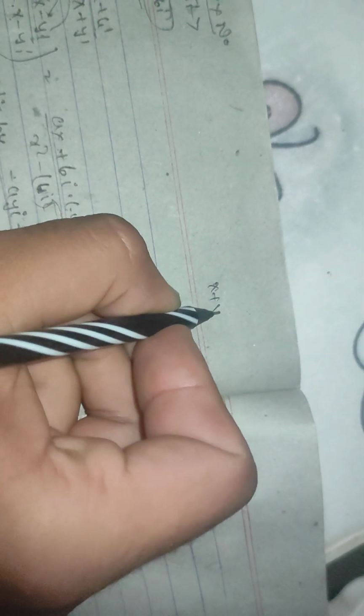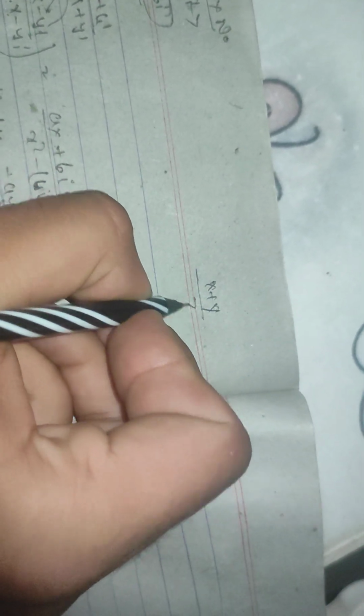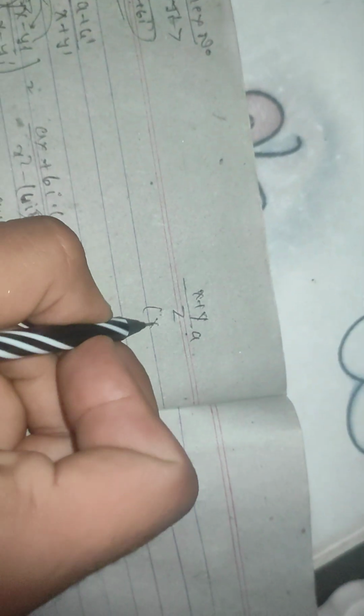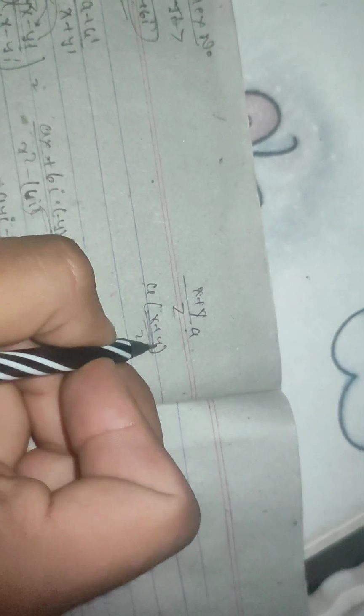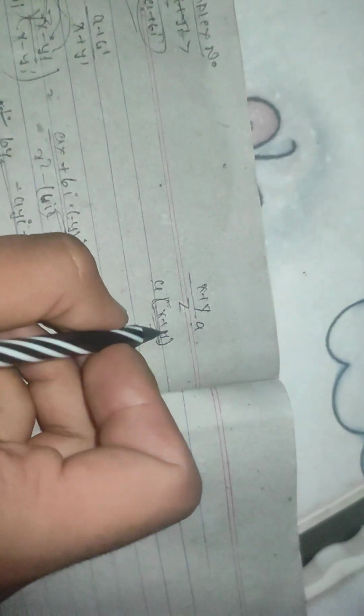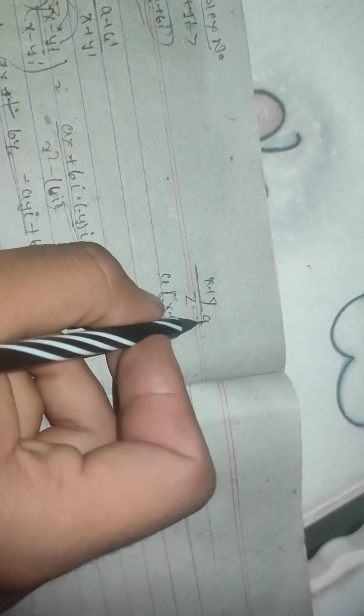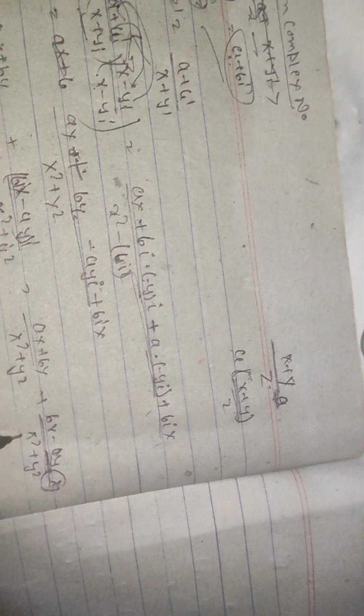In the iota is middle, so it means a number, this is x plus y upon z, a number is written in this. It means x plus y upon z multiplied by the whole thing. So avoid this bracket, we also write it in this direction. Okay, this is the way.